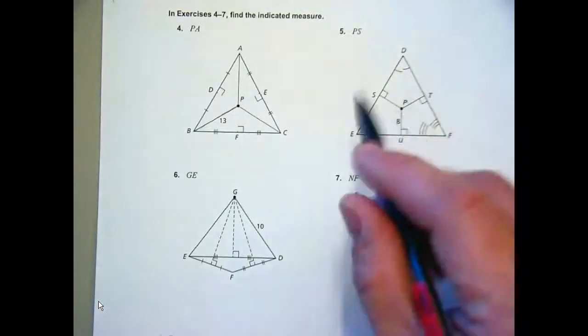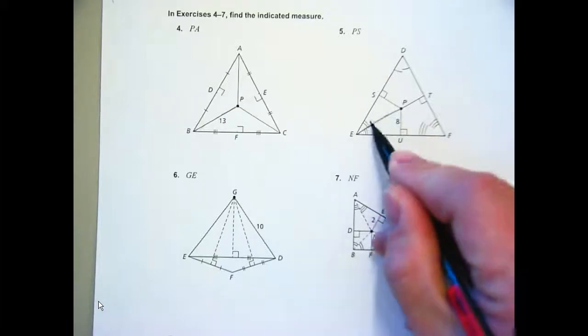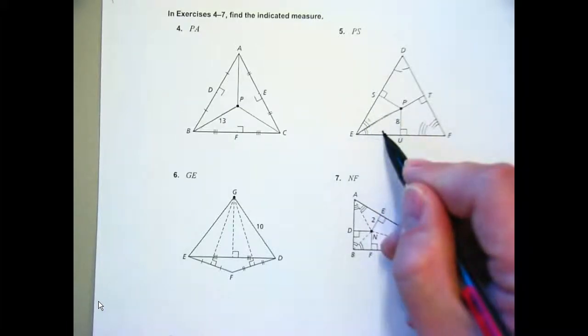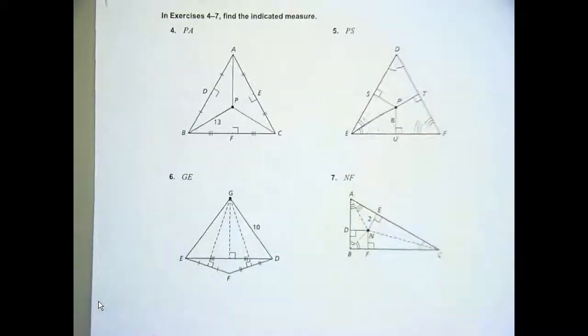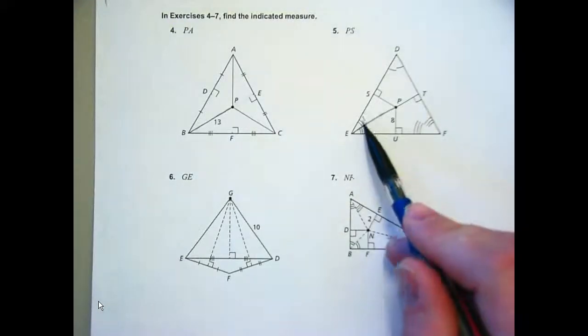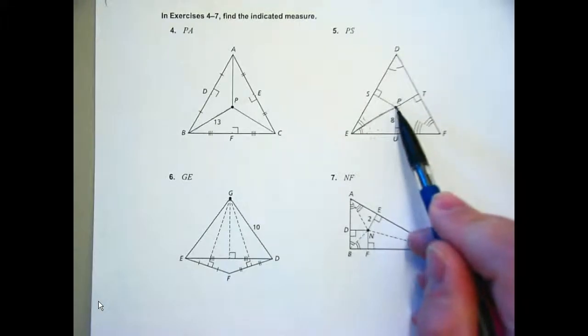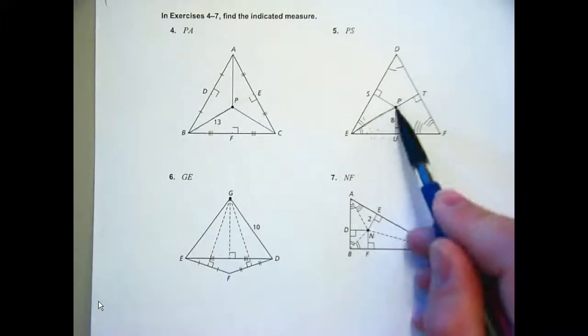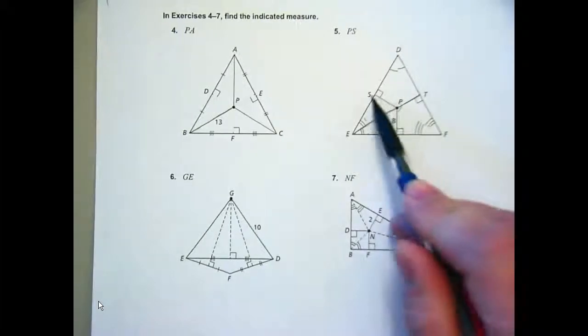This part right here was an angle bisector, right? With angle bisectors, what do we call the point of concurrency? The incenter. So the incenter is equidistant from the sides.